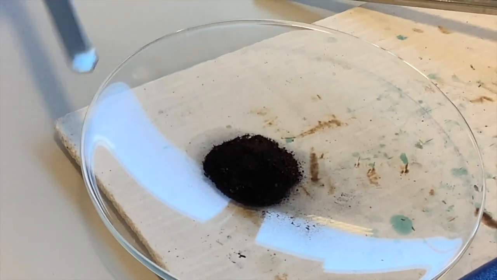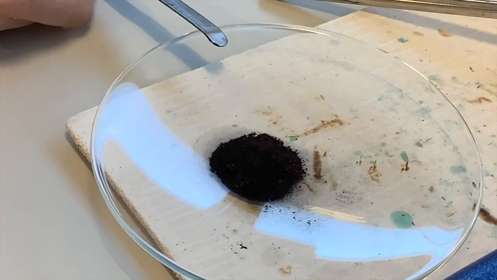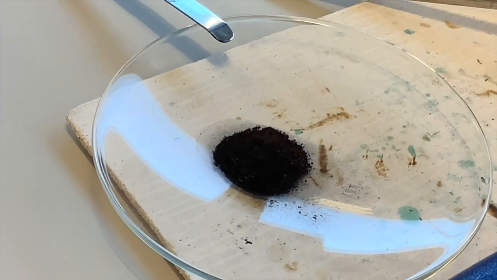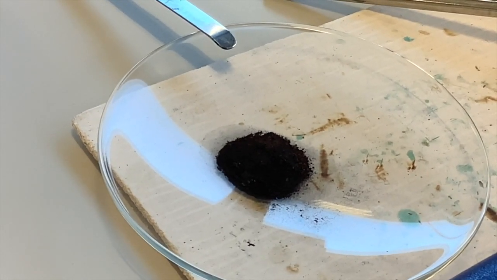The powders now are not as black. So if you're kind of just trying to see that, we haven't got a massive big lump of copper. We've got little flecks of copper throughout our mixture. And that's what's making it look not so black anymore.